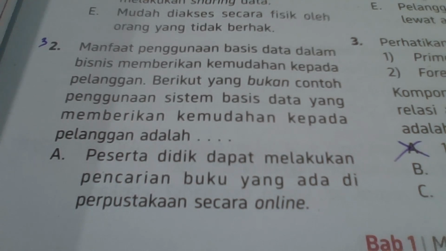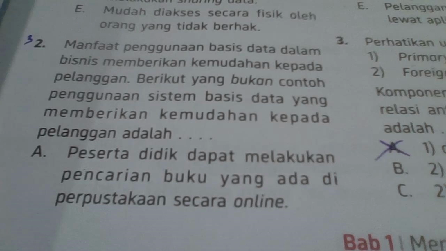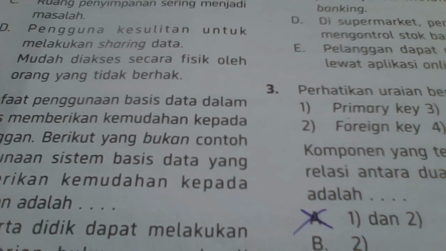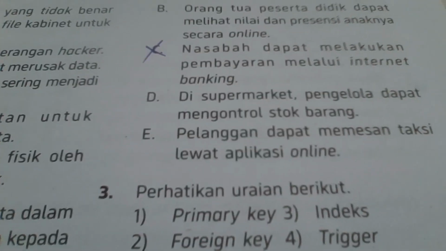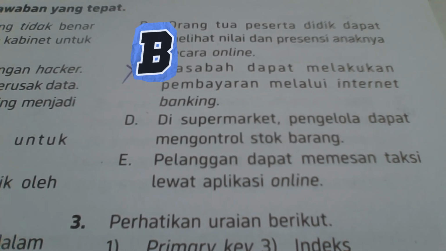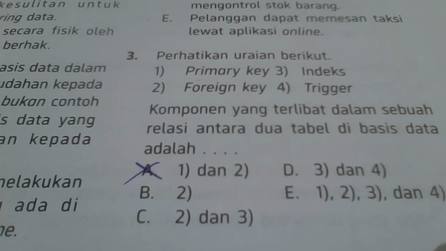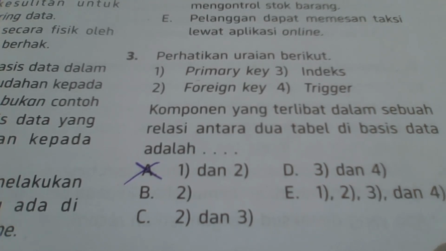Which one of these facts is an example of the use of database that is used to make the customer's experience better? B. Parents can see the student's score online. Number 3. The main components that are primitive in relation between two tables in a database are A, 1, and 2.